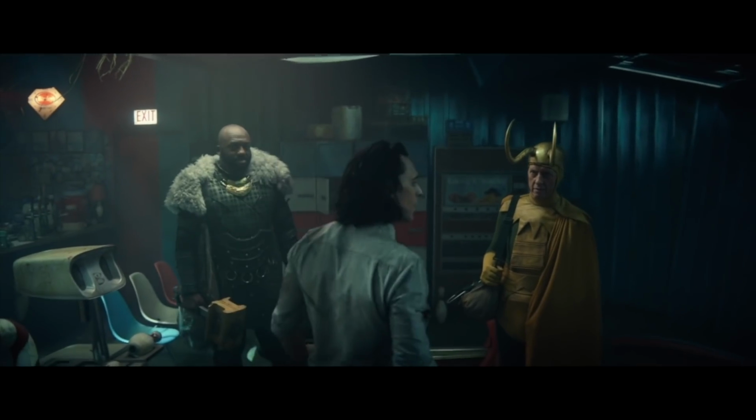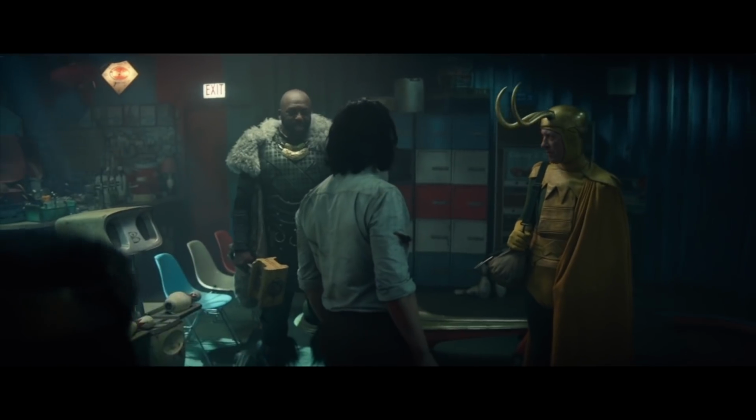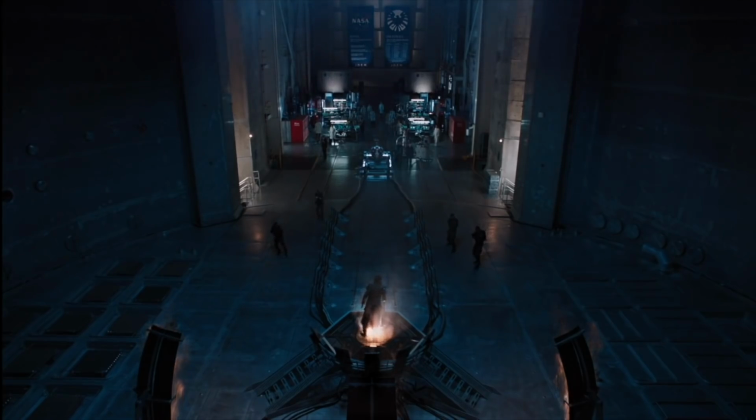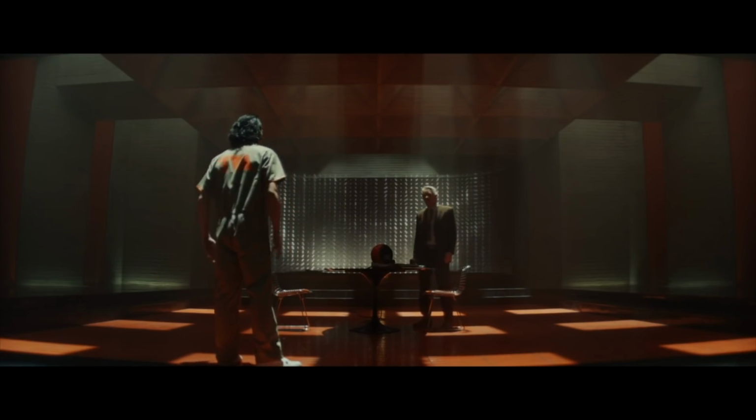And the others mock Loki, saying, "You leave your glorious purpose there." And of course, this has been one of Loki's catchphrases since the first Avengers. "I am Loki of Asgard, and I am burdened with glorious purpose." That also keeps getting repeated throughout the series.